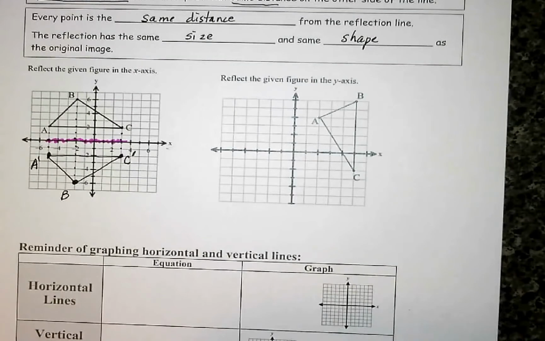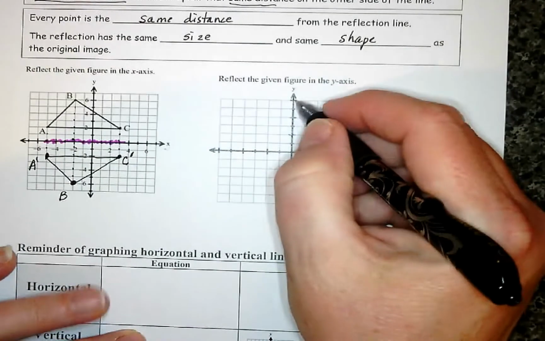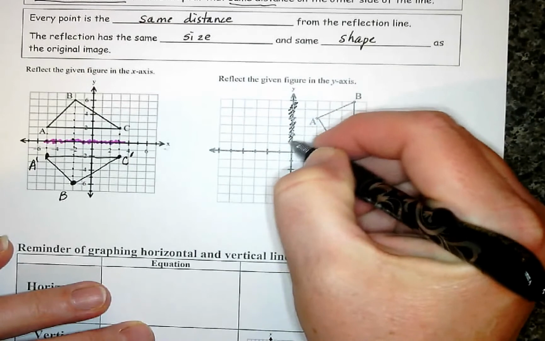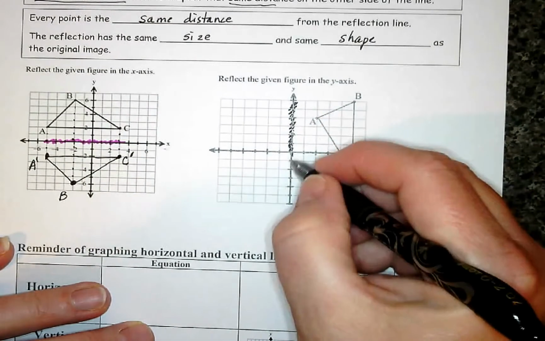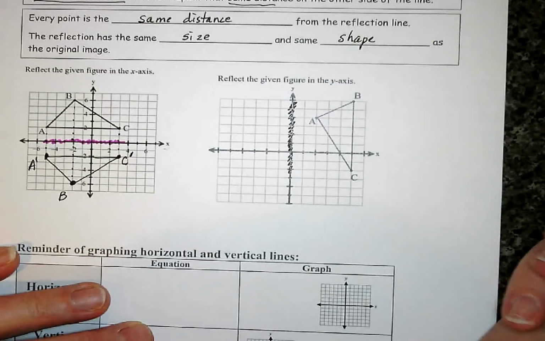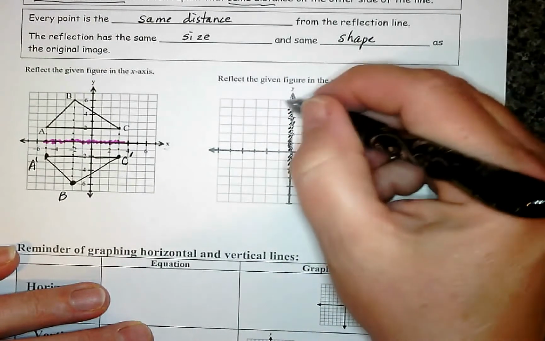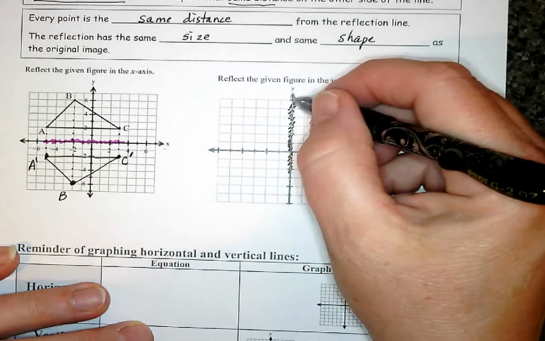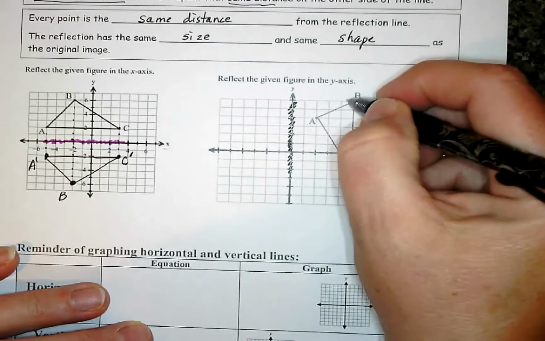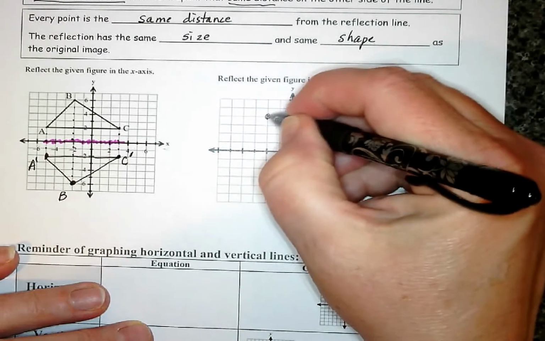The second example, reflect in the y-axis. So again, the y-axis is this one that's up and down. I'm just going to squiggle that one a little bit, because that's the one I know I need to count to. You can use a highlighter or another color. For points A, B, and C, I'm going to count to that line, straight at it, and then count again on the other side, the same amount. So for A, it's going to go 1, 2, again 1, 2. There's my new A prime.